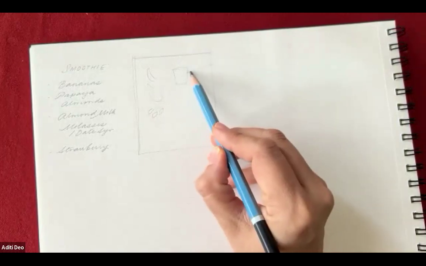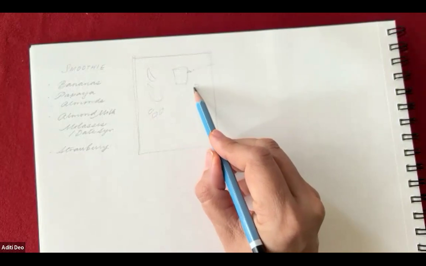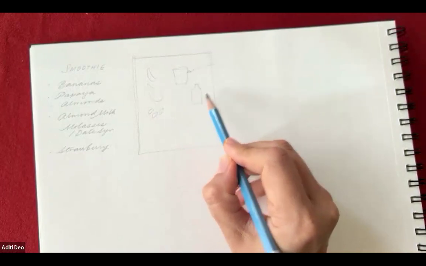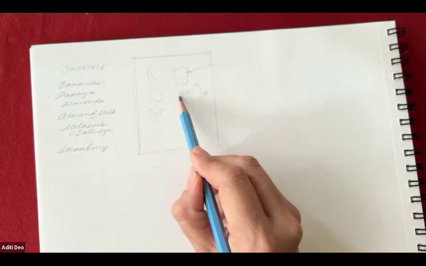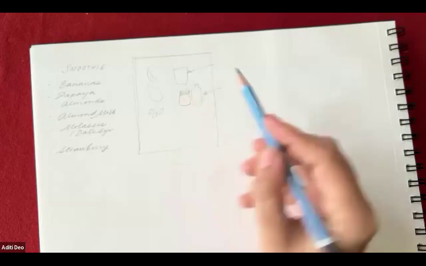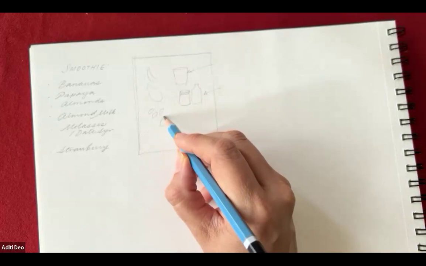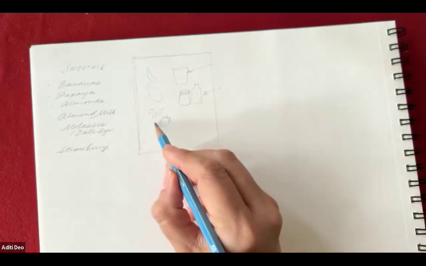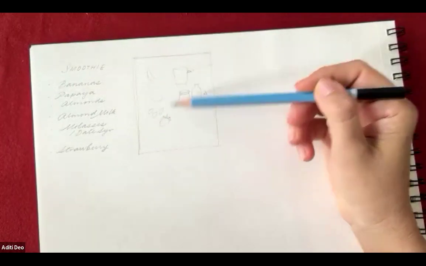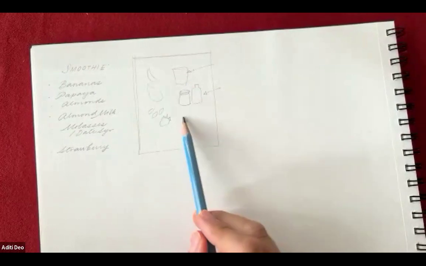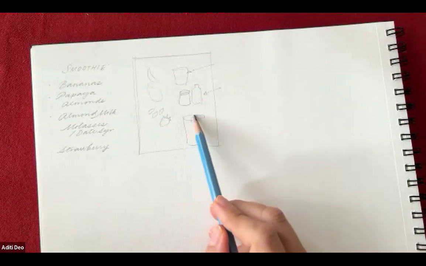Now this requires drawing a glass. Molasses will require drawing a bottle or some container. Even date syrup. And then, of course, you have berries. So, this is the order that we've gone in. And then in the end, you might have a picture of your smoothie, somewhat like that, finished up.